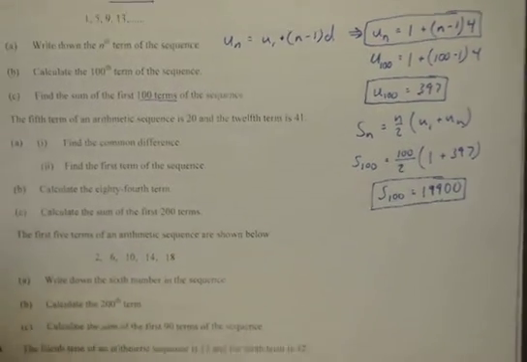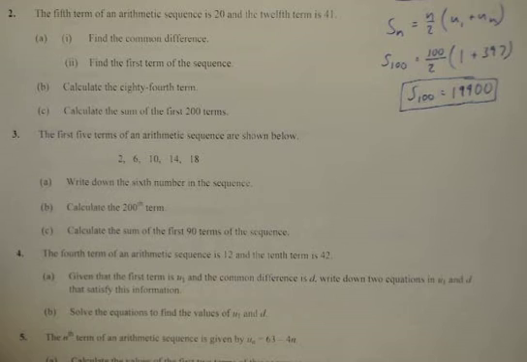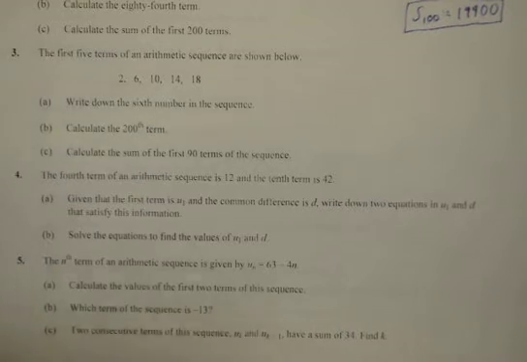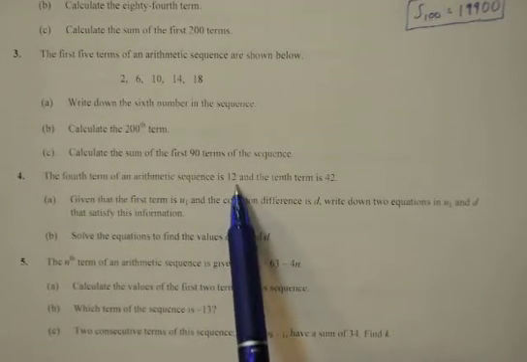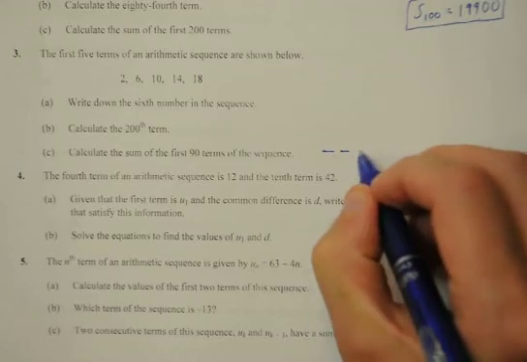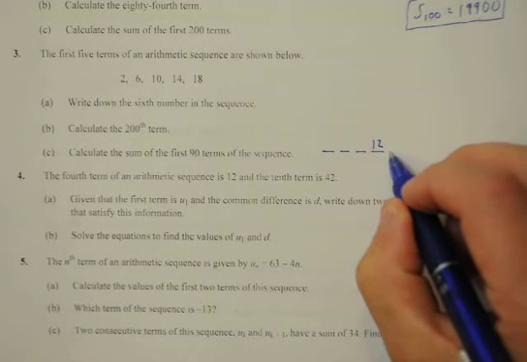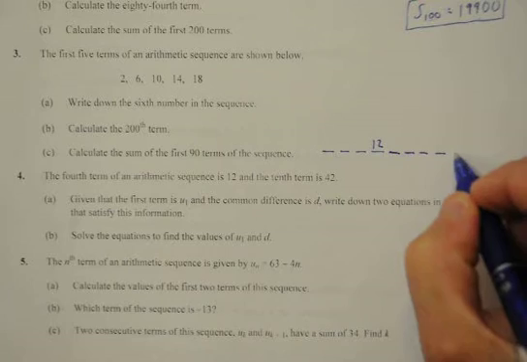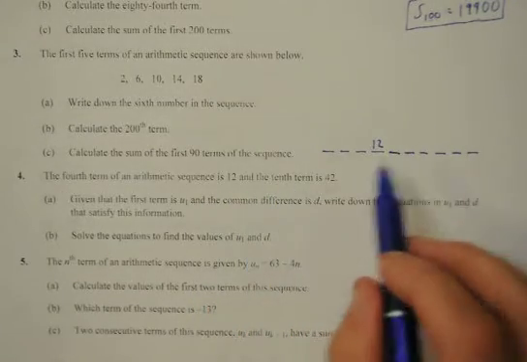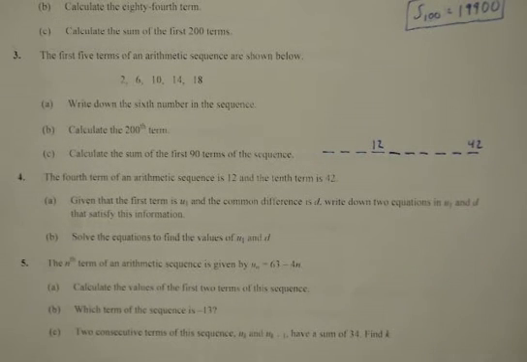Alright, let's skip down a couple problems to number 4. The 4th term of the arithmetic sequence is 12. The 10th term is 42. So here's what this would look like. 1, 2, 3, 4. The 4th term is 12. And 5, 6, 7, 8, 9, 10. And the 10th term is 42.